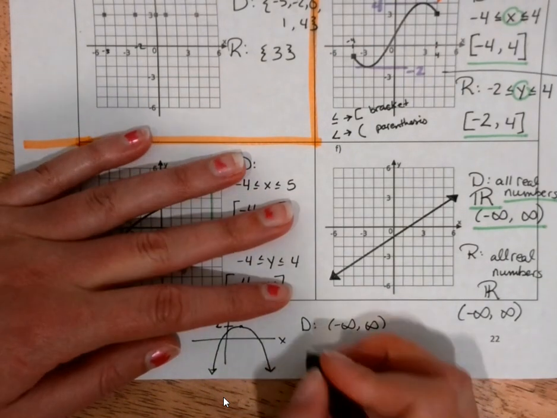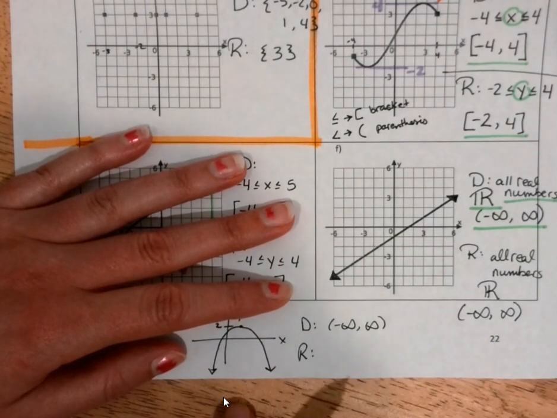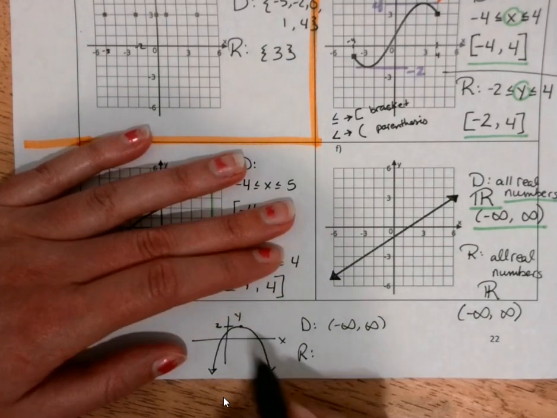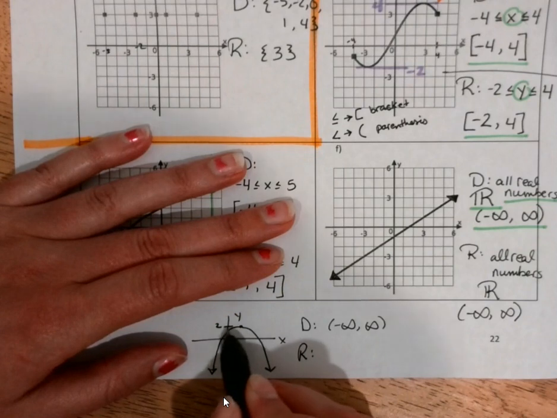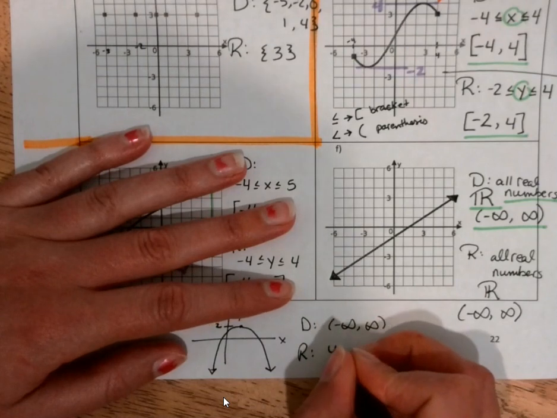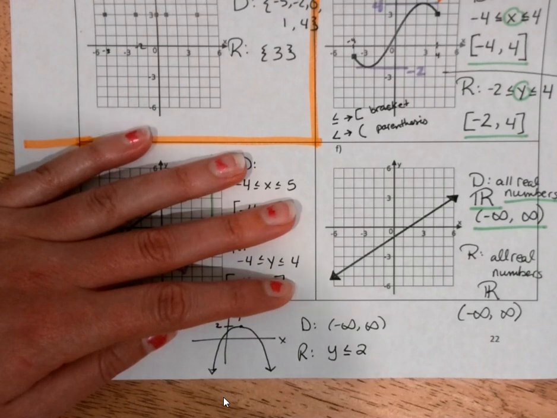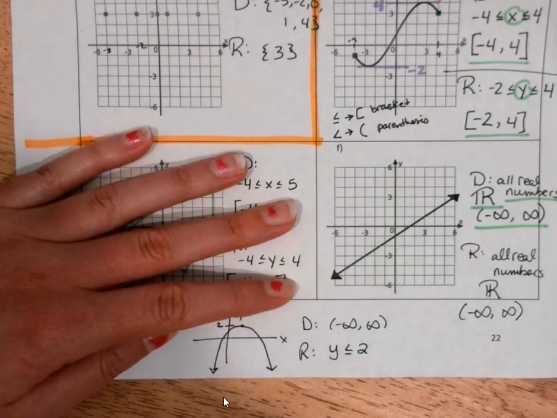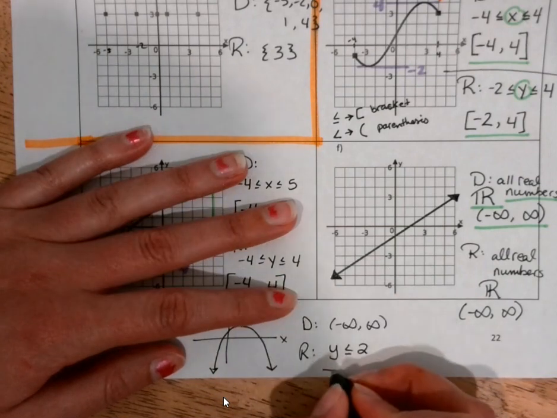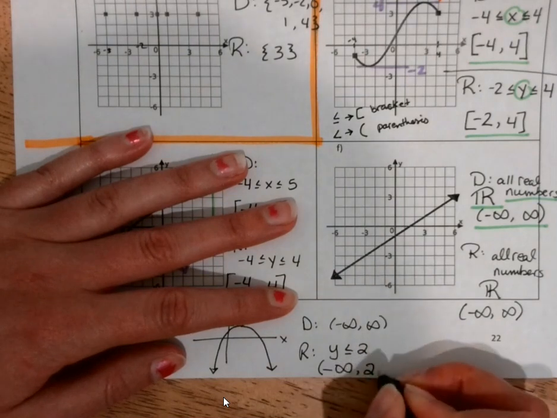But the range, so there are 2 ways to write this range. We will be able to write this range both in inequality and interval notation. In inequality notation, the range is all values that are less than whatever that top one was. I called it 2 for this little sketch I drew. So this would be y less than or equal to 2. Inequality notation. In interval notation, you get all the negatives, and then 2 is your highest. So you go down to -infinity, comma, you get up to 2, bracket.